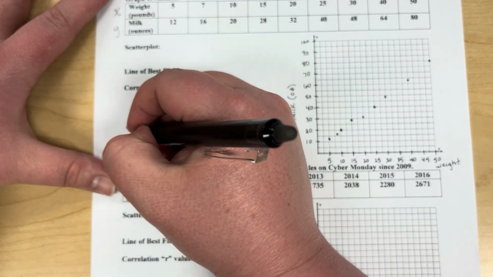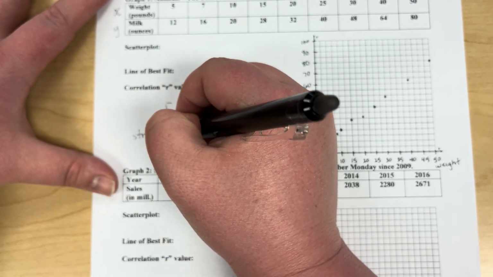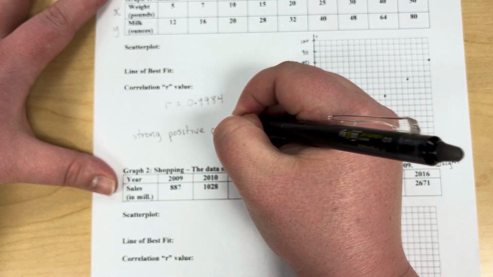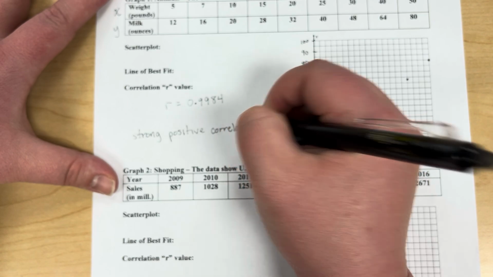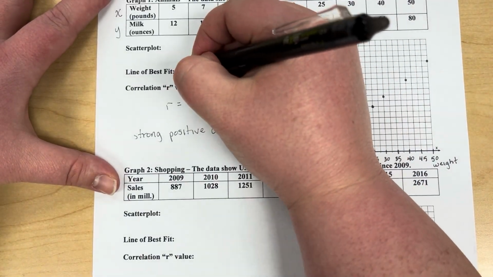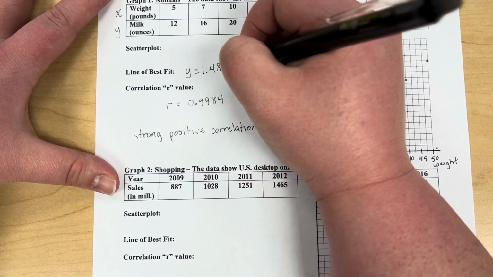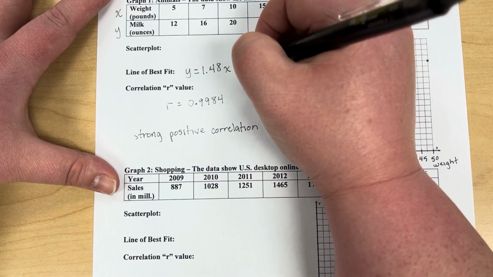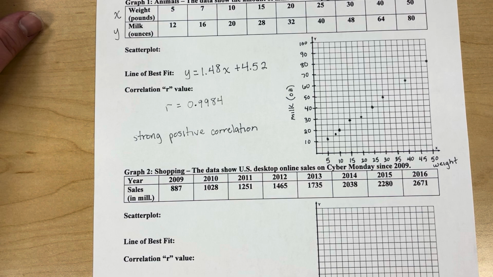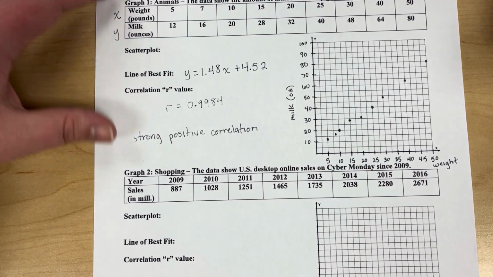So strong positive correlation. Almost causation, but not quite. And if you go to find the line of best fit using Desmos, you should get y equals 1.48x plus 4.52, which could be used to approximate the amount of milk in ounces that a goat would need based on its weight, which is x. All right, let's try one more.